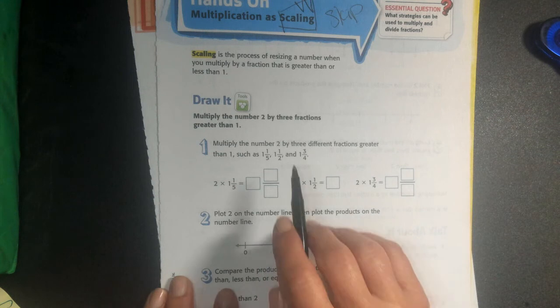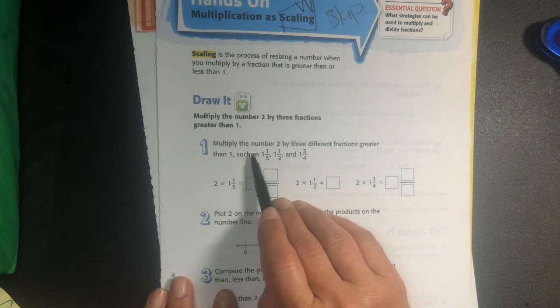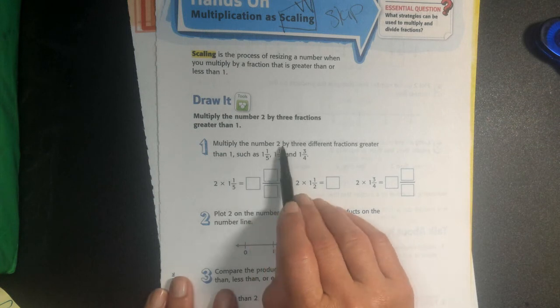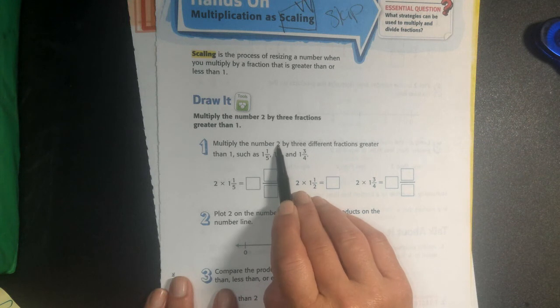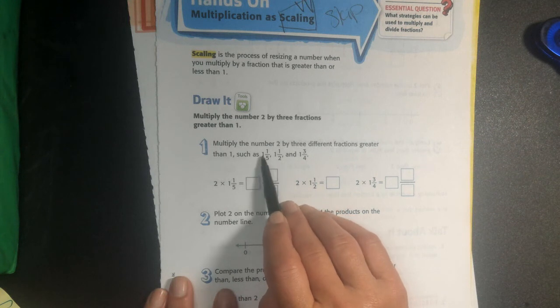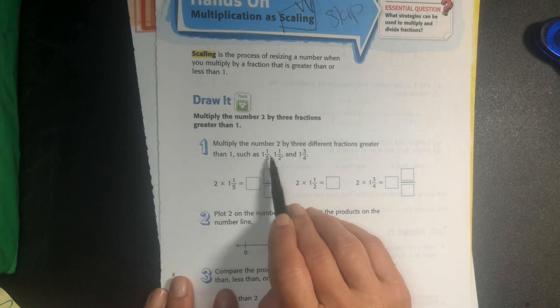So we have been multiplying mixed numbers by another fraction, but now I'm doing a mixed number times a fraction. So I can just do this. I'm going to times my whole number times my whole number, and I'm going to times my whole number times my fraction, which is all we're really doing anyway.